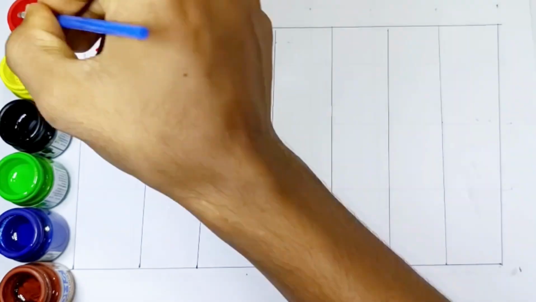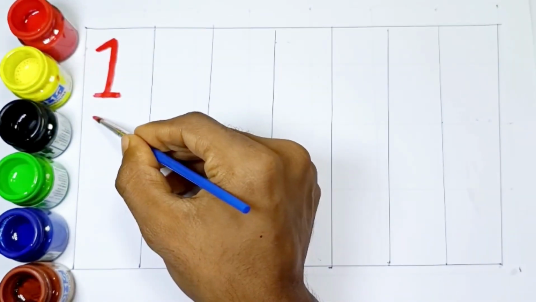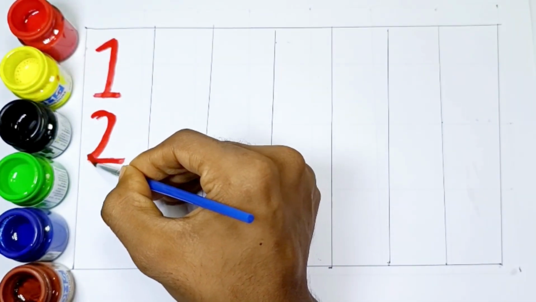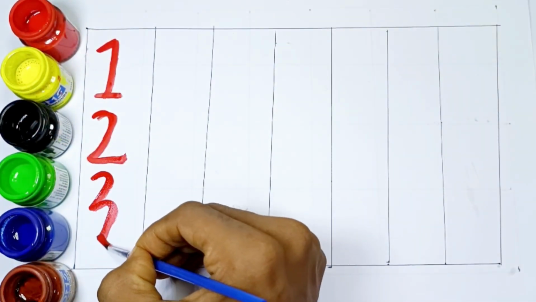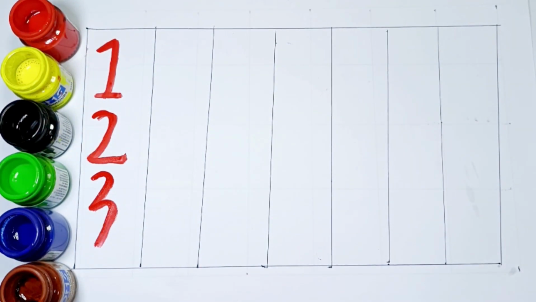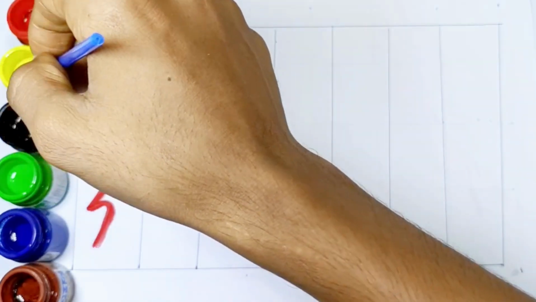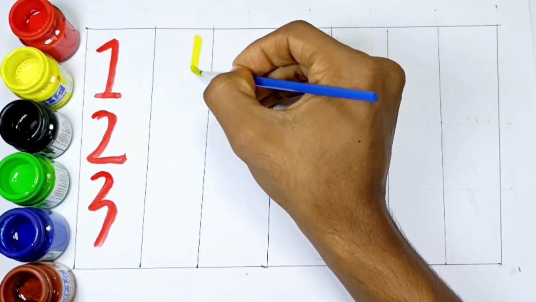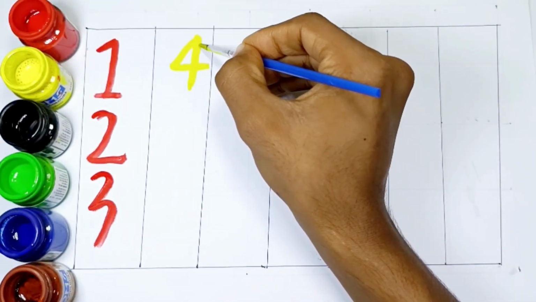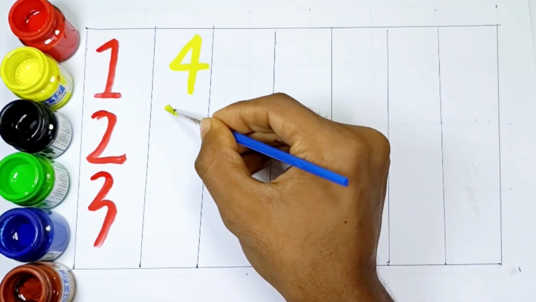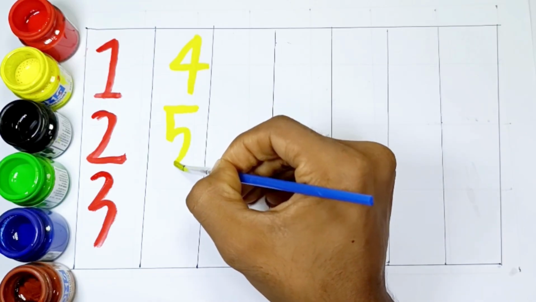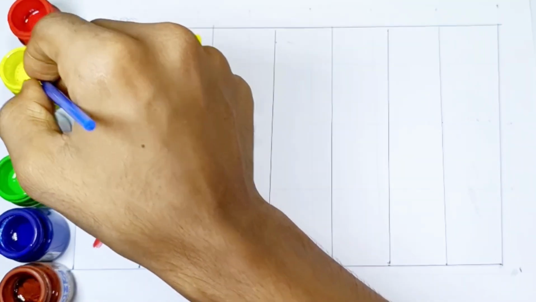1, O-N-E, 1. 2, T-W-O, 2. 3, T-H-R-E-E, 3. Kids, now you draw 4. The numbers of 4, and use yellow color. 4, F-O-U-R, 4.